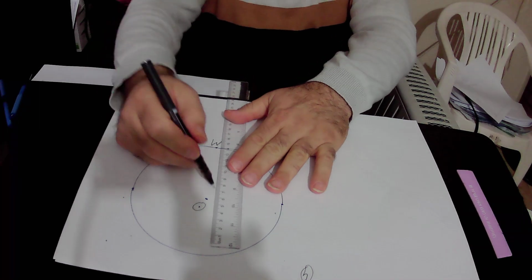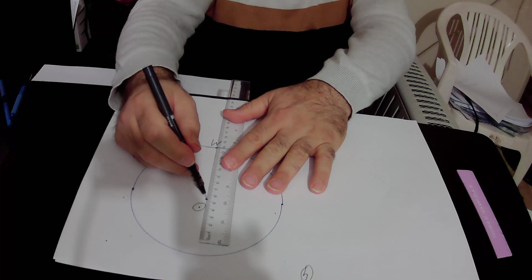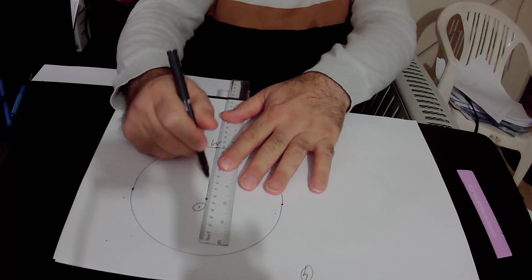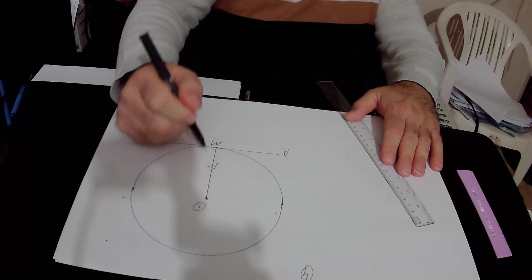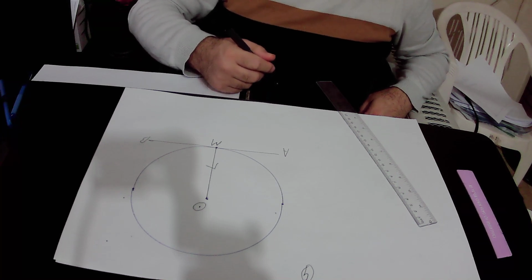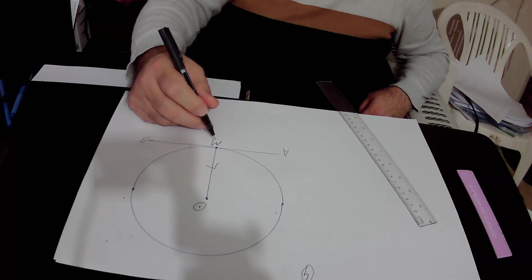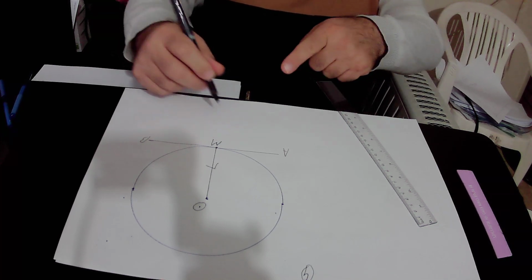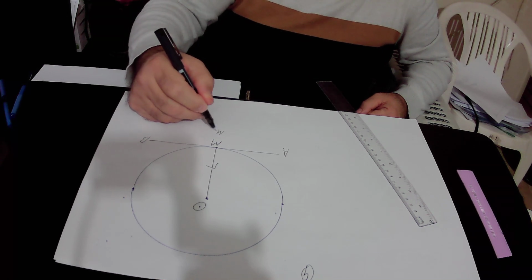OM is the radius of this blue circle, so we will call it R, radius. And according to rule number 2, point M is the point of tangency of tangent AB with this blue circle.